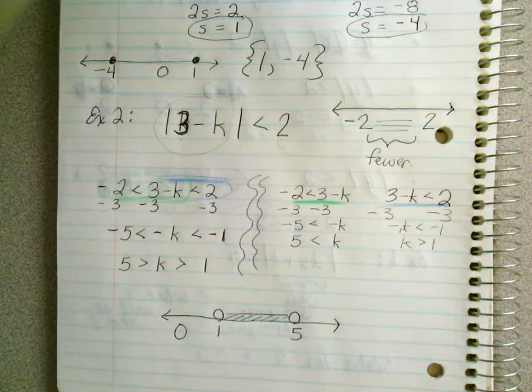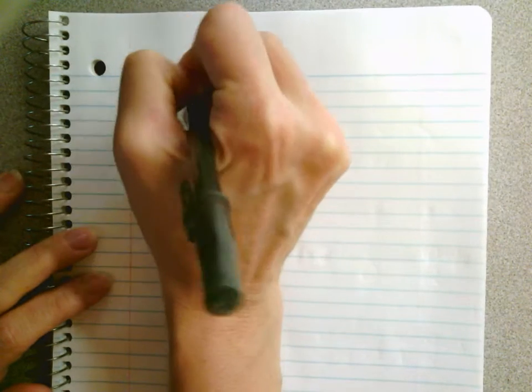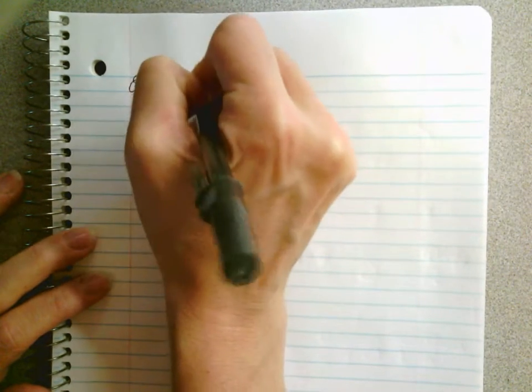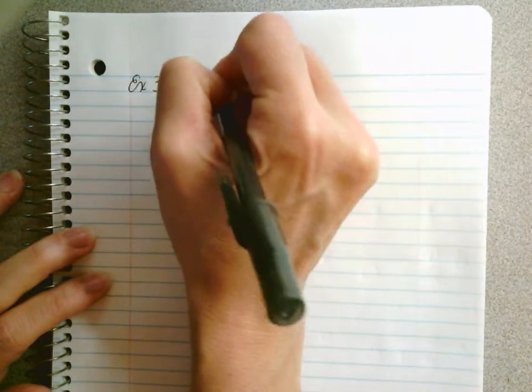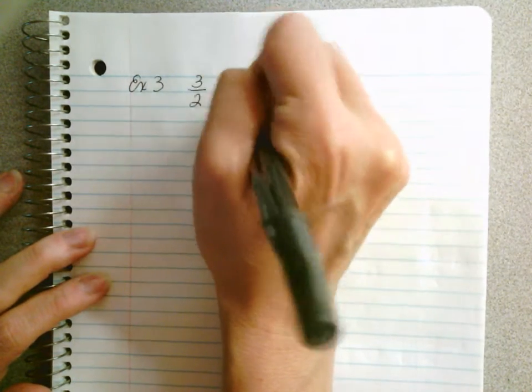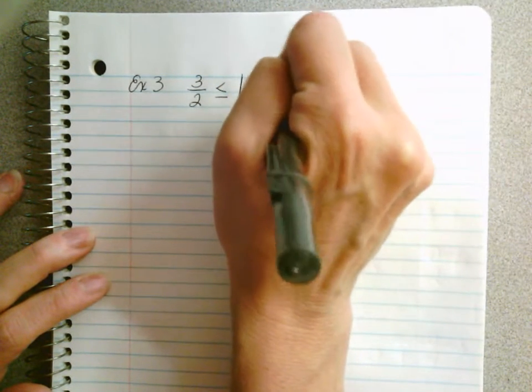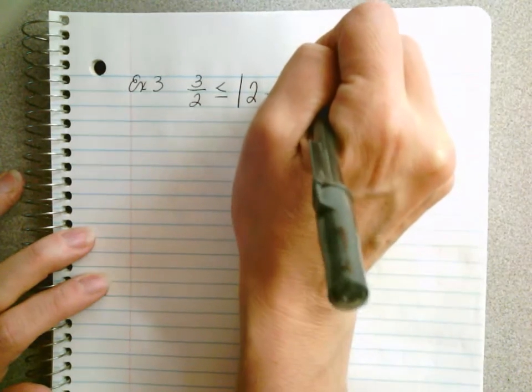Example 3. They do get trickier, I promise you. And I'm sorry to say that, but I'm just going to warn you. Example 3 looks like this: 3 halves is smaller than or equal to the absolute value of 2 and 1/2 x.